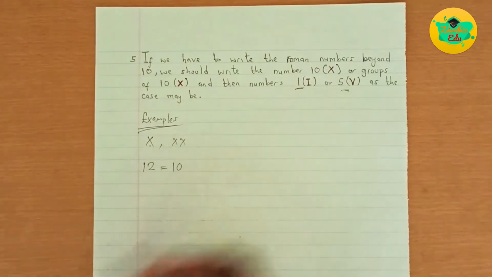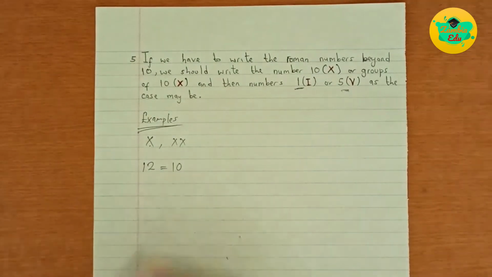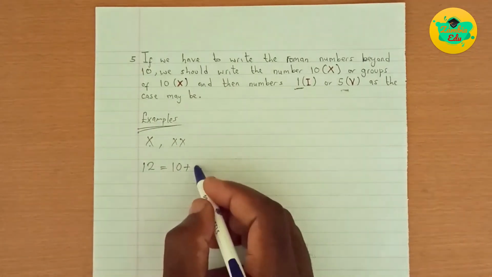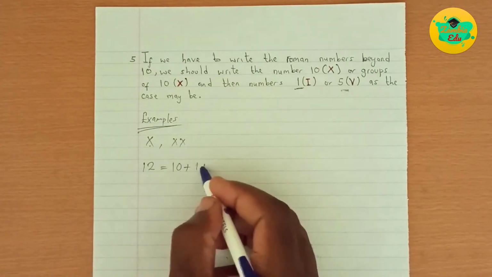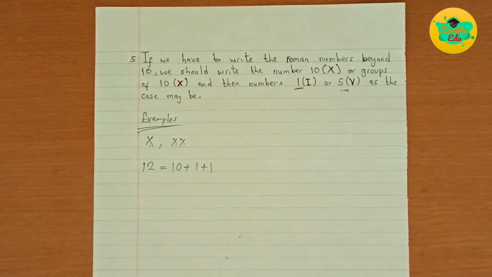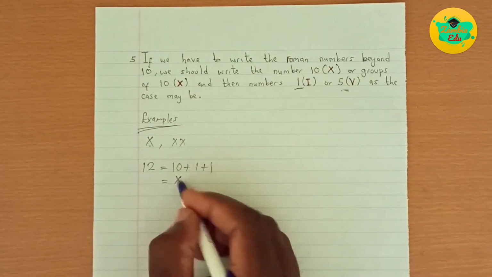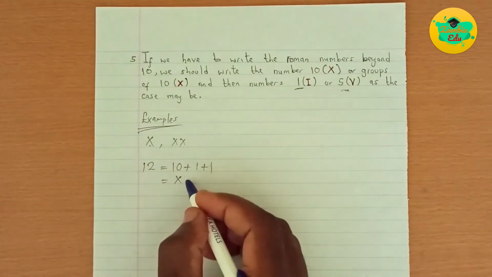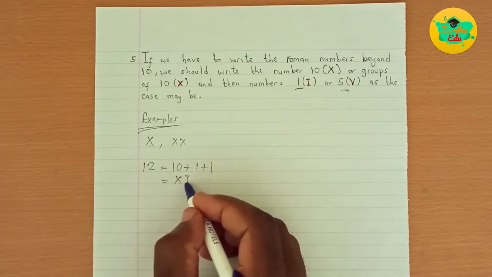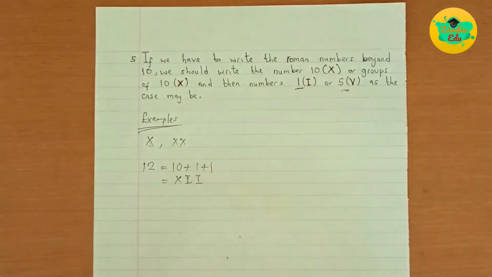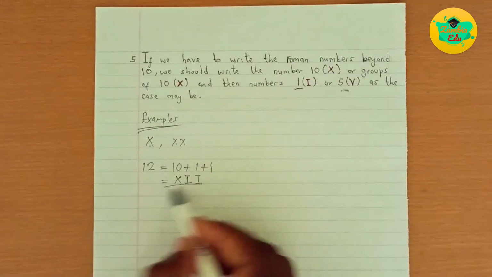In 12, there is a 10. So what should follow this 10 is probably a 1 plus another 1, which in Roman numerals we can show as X being followed by I and another I. I hope we are getting that.